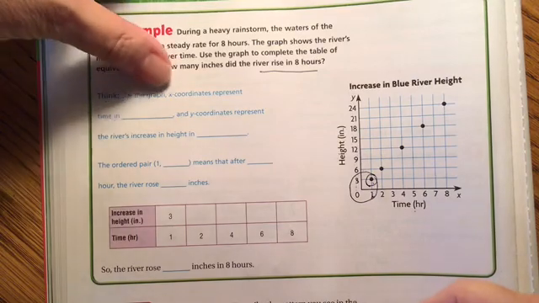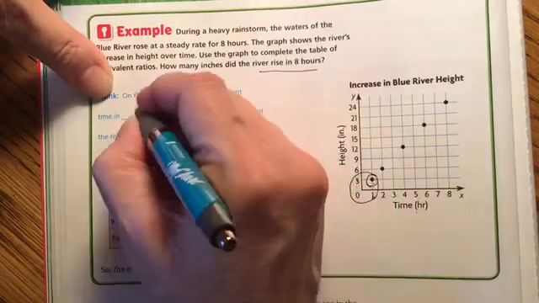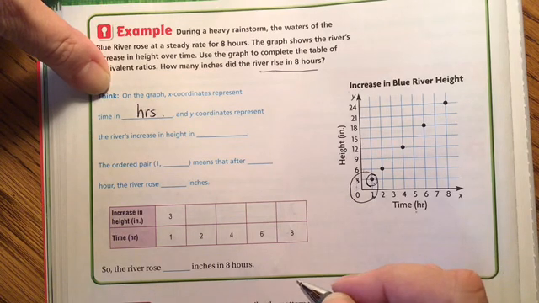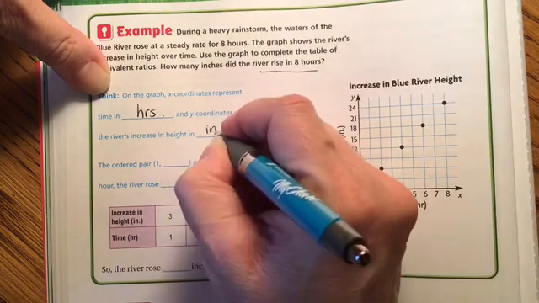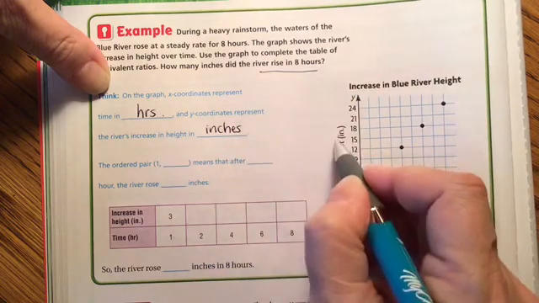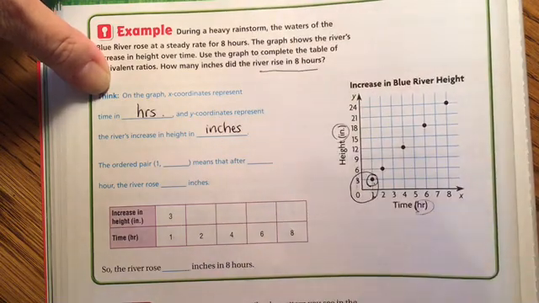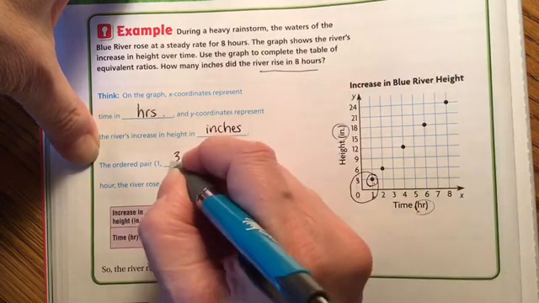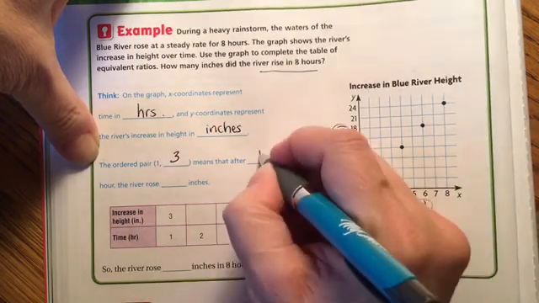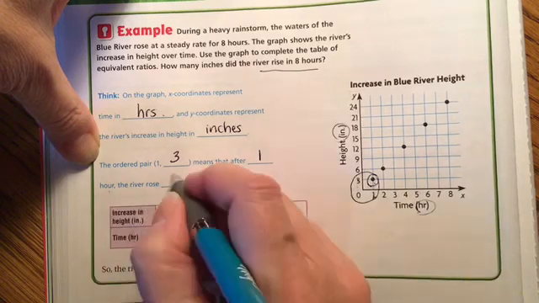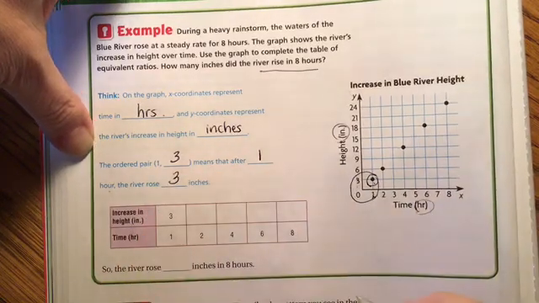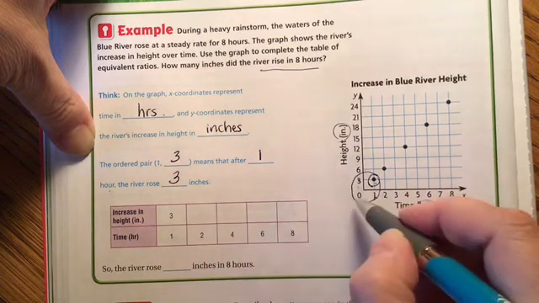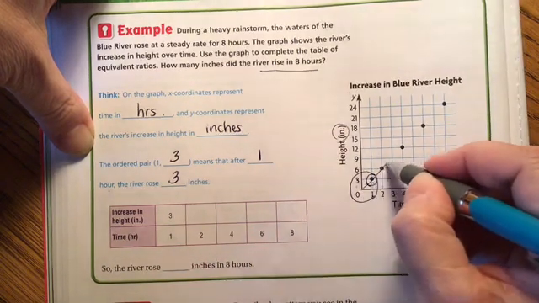So on the graph, x coordinates represent time in hours, and the y coordinate represents a river's increase in height in inches. I'm getting that from this information here. And the ordered pair (1, 3) means that after 1 hour, the river rose 3 inches. And that's my unit rate. So I can quickly do my little chart, or I can read them off of here.